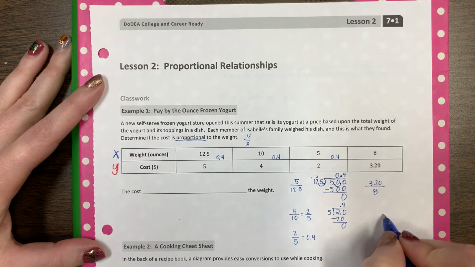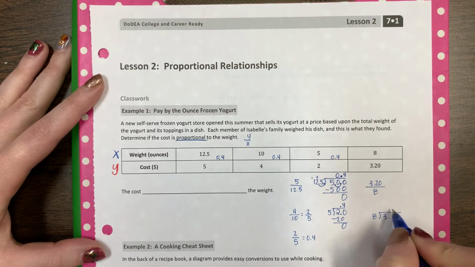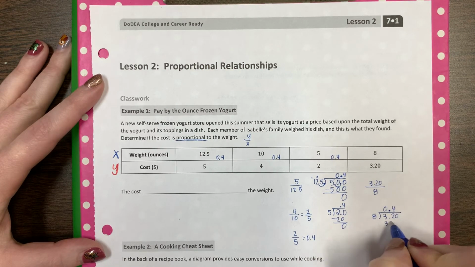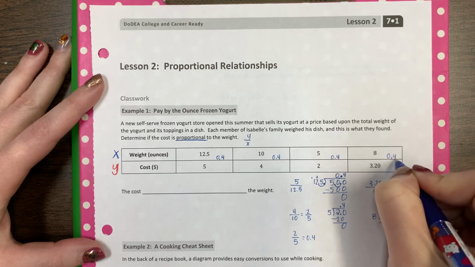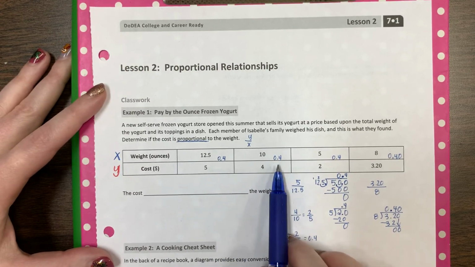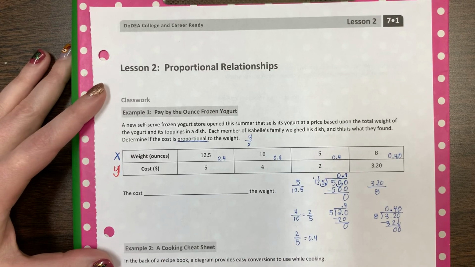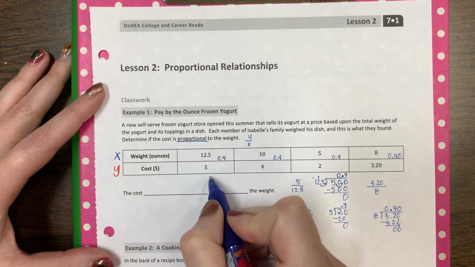So let's do some long division. So our 3.20 goes on the inside, 8 is on the outside. Carry our decimal point up. 8 does not go into 3, but it goes into 32 4 times. And then subtract, remainder of 0. If we carry that 0, it would just be the same. So once again, we get 0.4. So we can see, hey, all of these have the same unit rate. So we would take our weight times 0.4, and it gives us our cost.